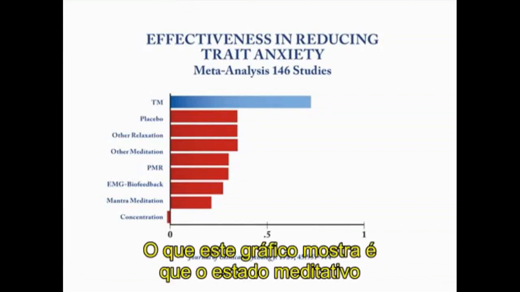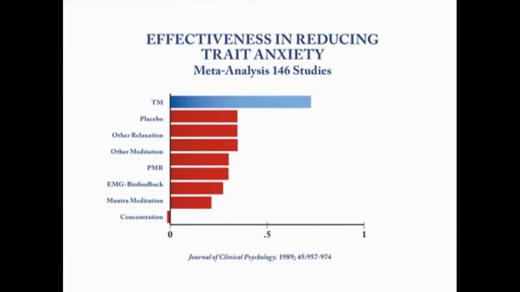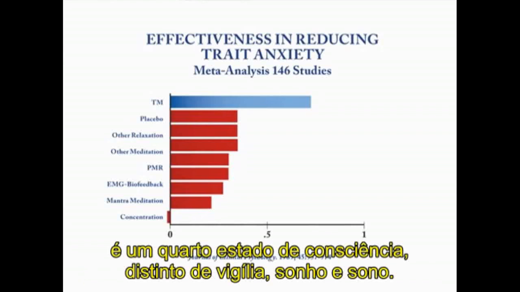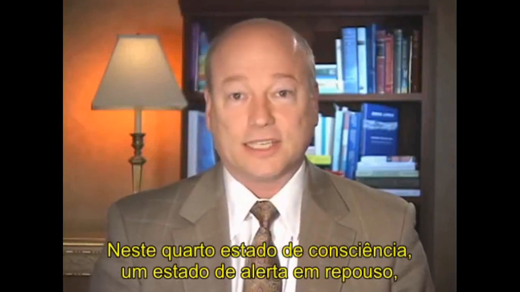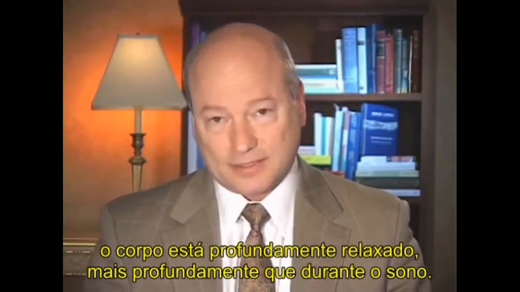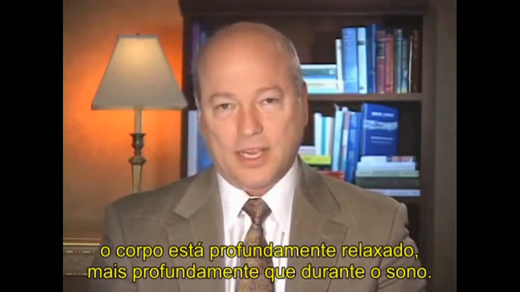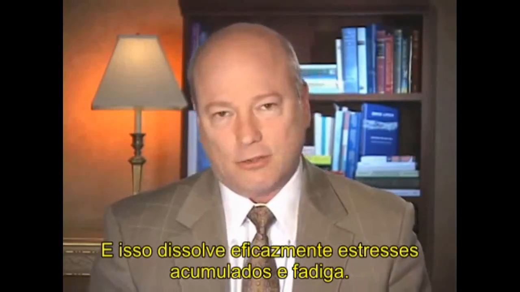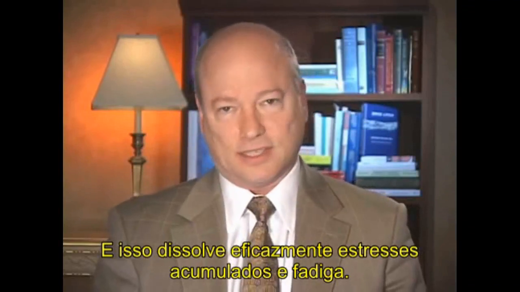What this chart shows is that the meditative state is a fourth state of consciousness, distinct from waking, dreaming, or sleeping. And in this fourth state of consciousness, a state of restful alertness, the body is deeply rested, again, deeper than sleep, and that efficiently dissolves accumulated stress and fatigue.